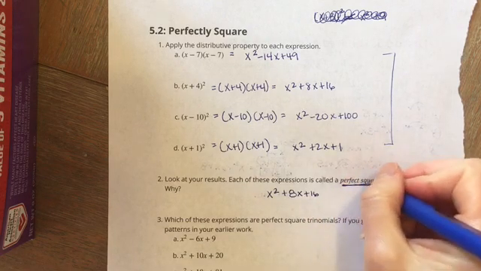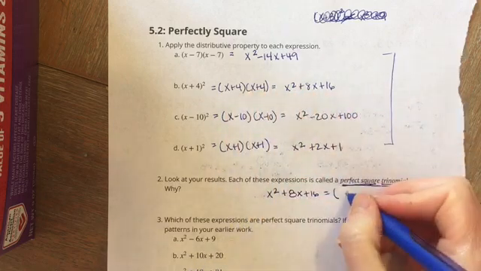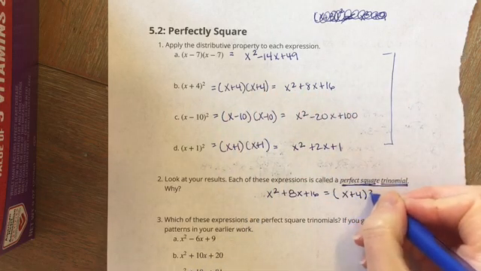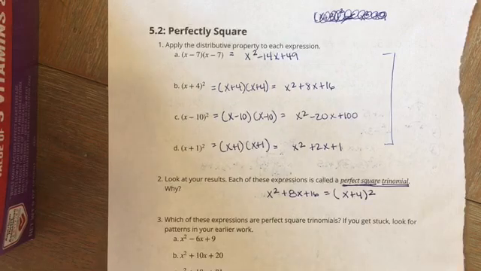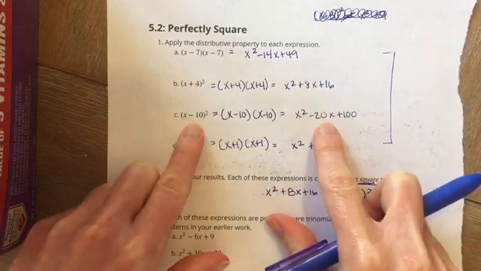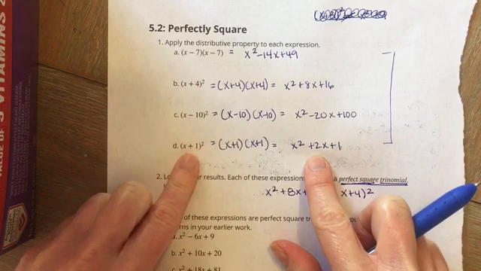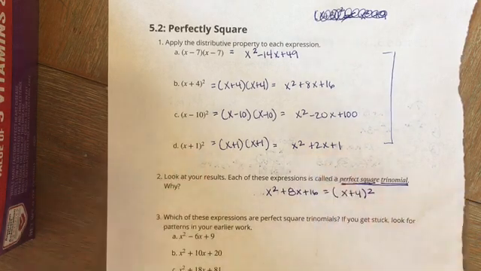We call it a perfect square trinomial because when I factor it, it factors into x plus 4 perfectly squared. So that's why this guy is called a perfect square trinomial. Same thing here. This would perfectly factor into x minus 10 squared, and this perfectly factors into x plus 1 squared.